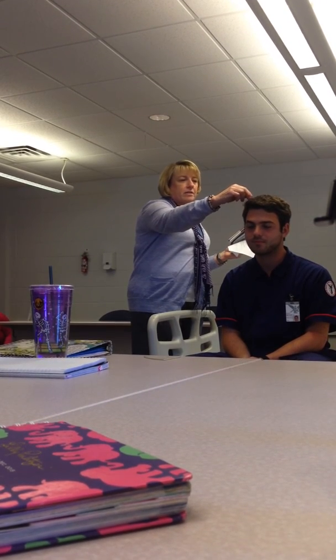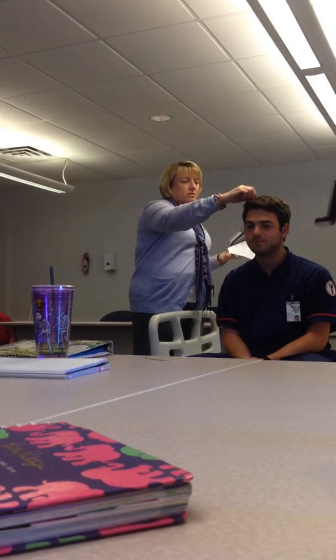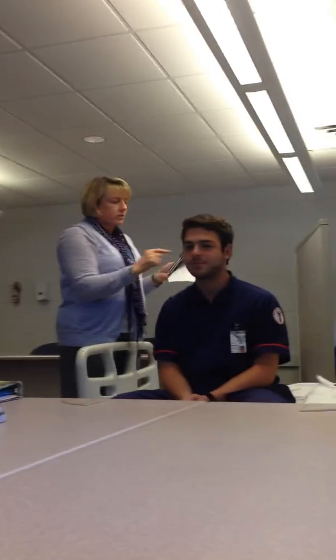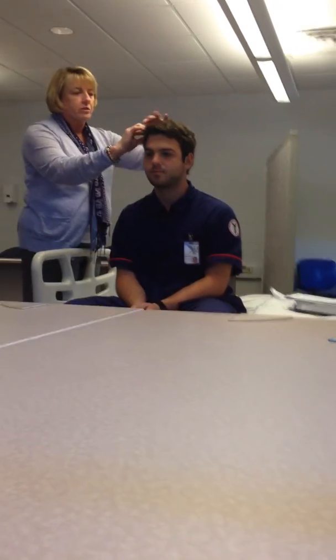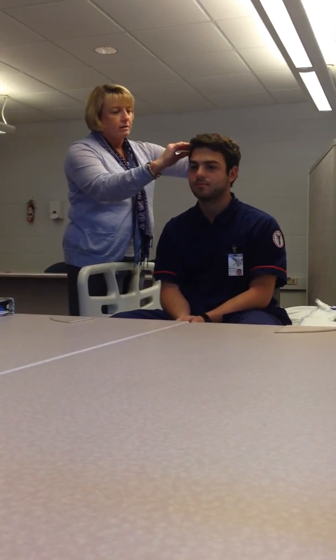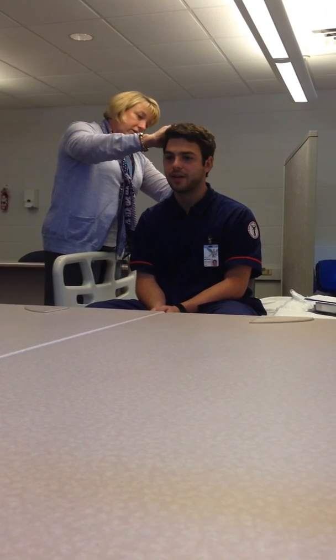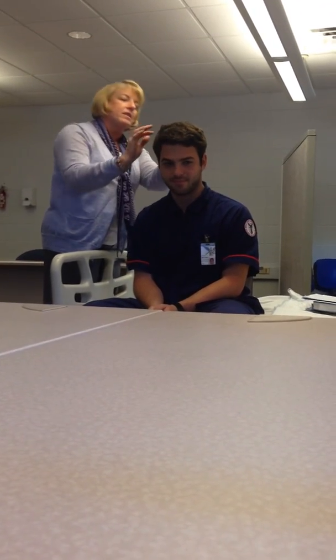Texture, okay, so I'm going to feel his hair, and his hair is actually kind of coarse. He's got waves. Kind of shiny a little bit. Does he have any scalp lesions? So just like when we did the other checkoff we just did, you kind of have to look through, see if you see anything in there. A lot of hair. Is it thinning in any area? Is there an even distribution?